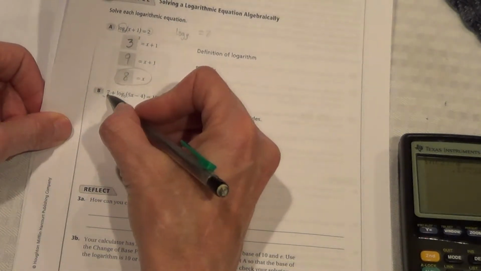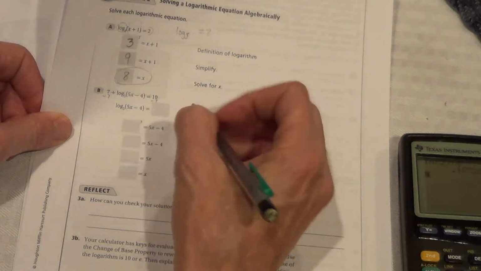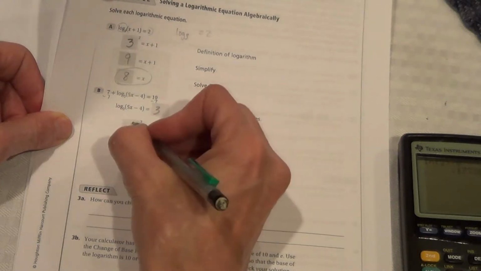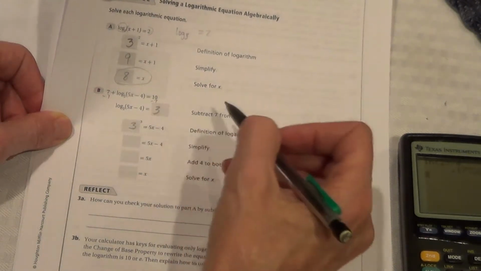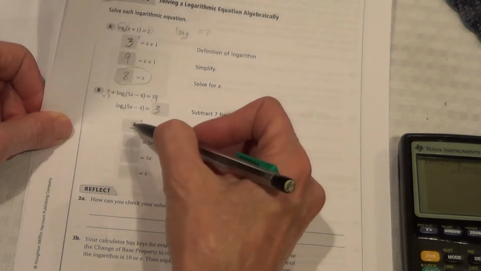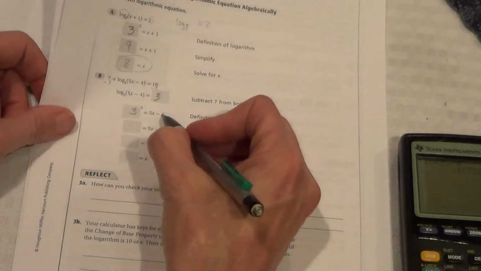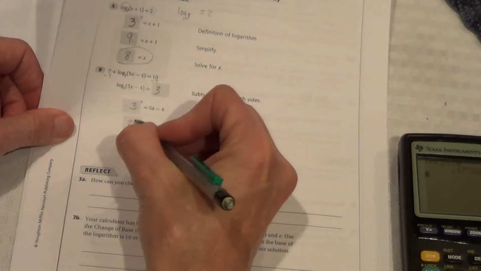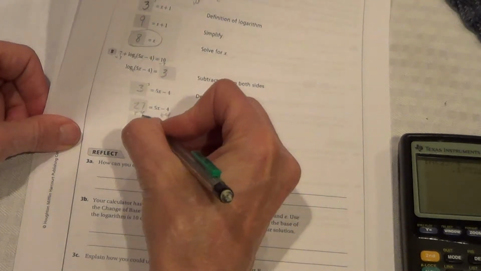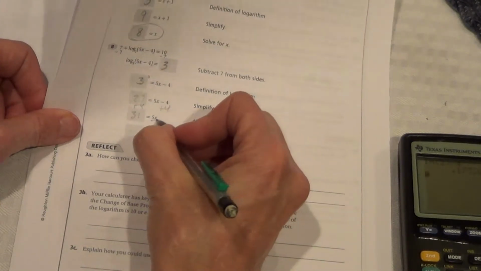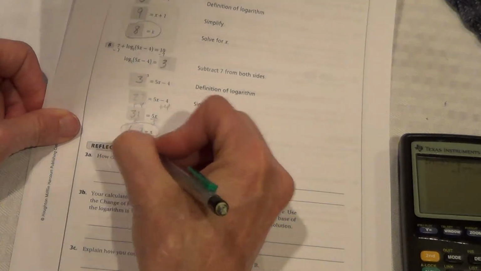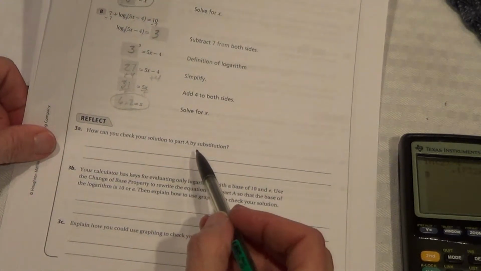So here we'd subtract 7 from each side. We're just trying to get the x alone. 7 from 10 is 3. And now we know log base 3 of this number equals 3. Then we know that it's 3 cubed equals 5x minus 4. That would be 27. So 27, now we'll add 4 to each side. We get 31. Divide by 5 on each side. We get 6.2 equals x.